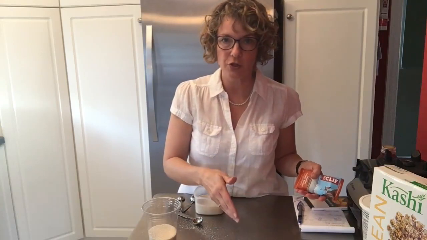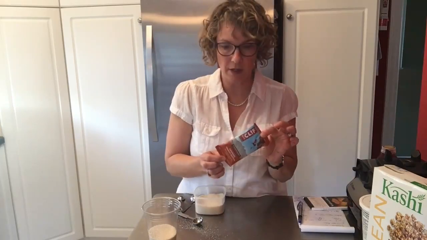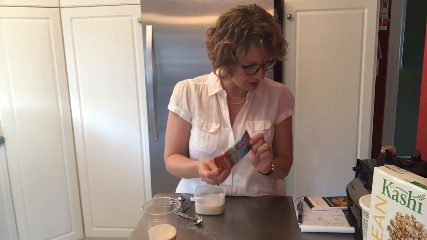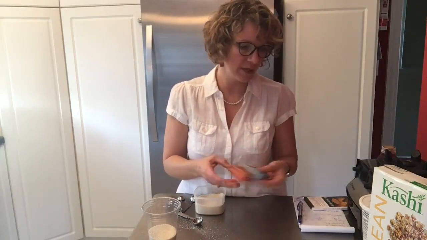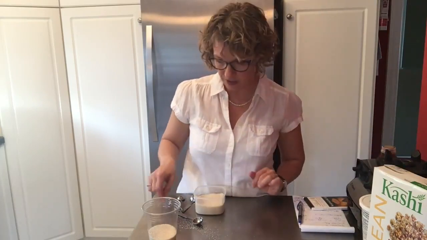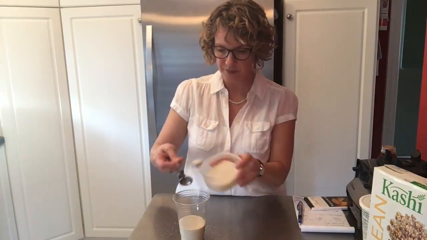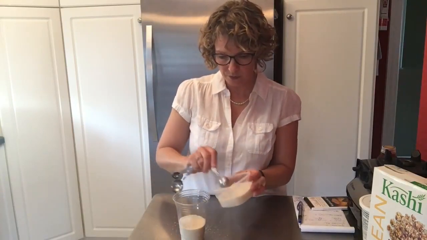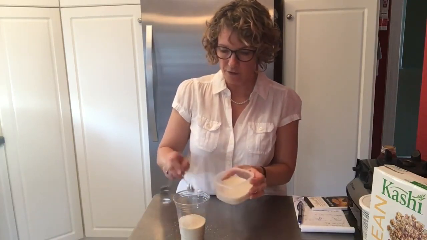So by mid-afternoon, again, I'm probably looking for a snack. So I probably would have had a protein bar. And this particular protein bar has 19 grams of sugar, which is equivalent to almost 5 teaspoons. So I will add 5 teaspoons to my cup. 1, 2, 3, 4, 5.